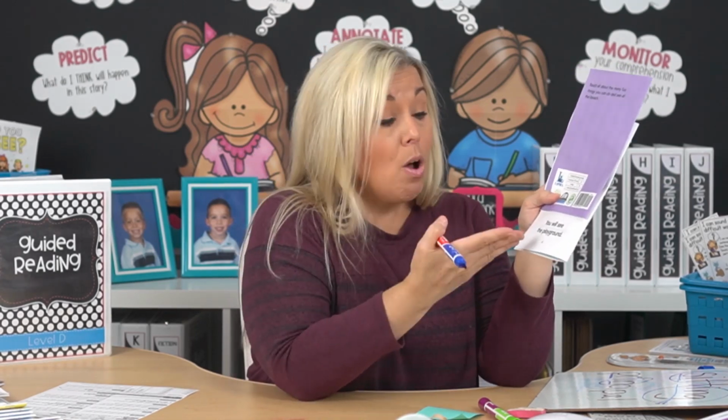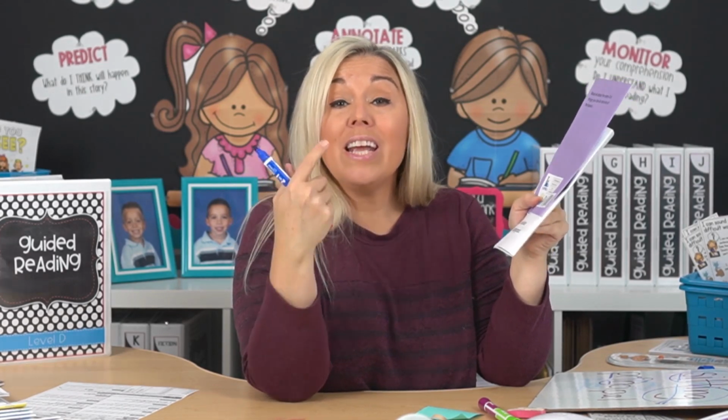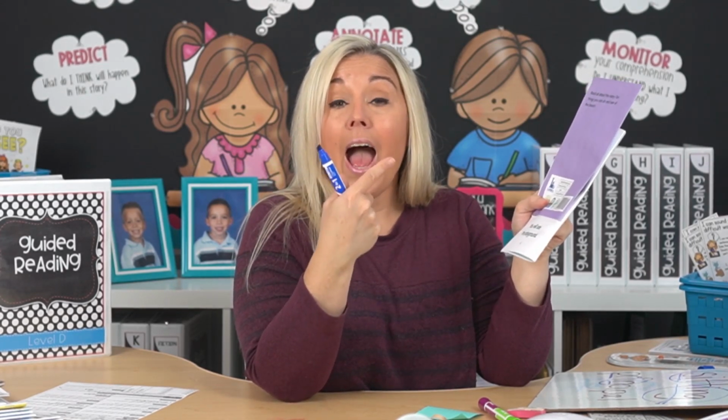Well, how about in the beginning? What two letters do you see in the beginning of that word? P-L. What sound do those two letters make when you blend them together? Pl, pl. You can hear that pl sound like in apple or people.